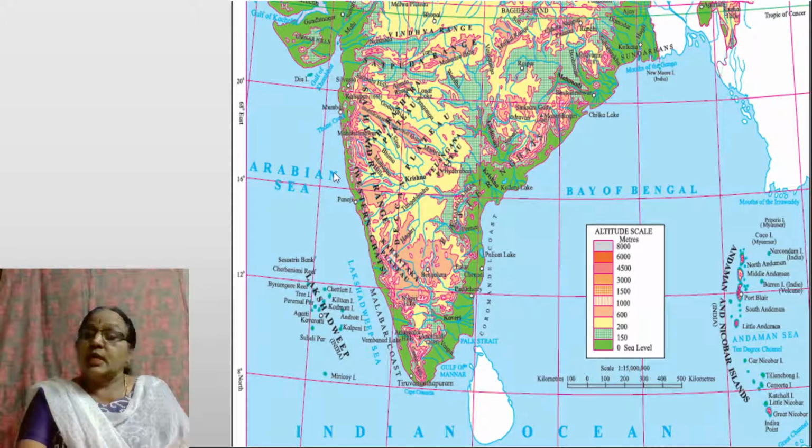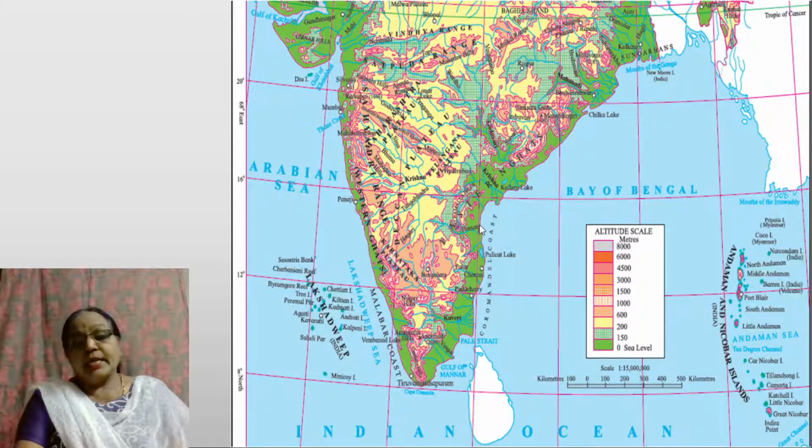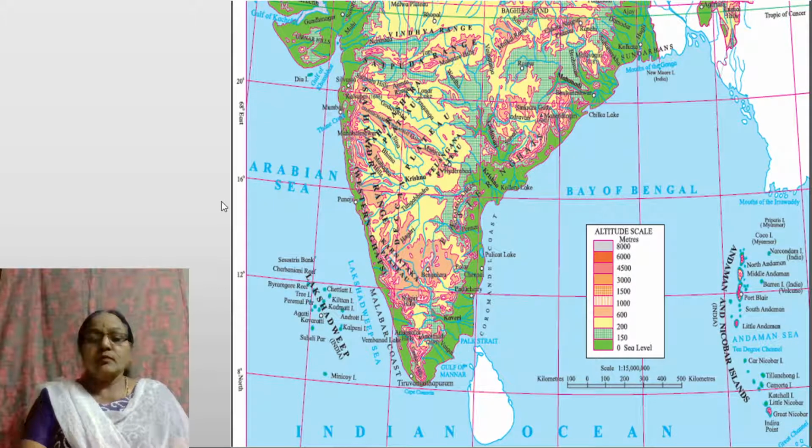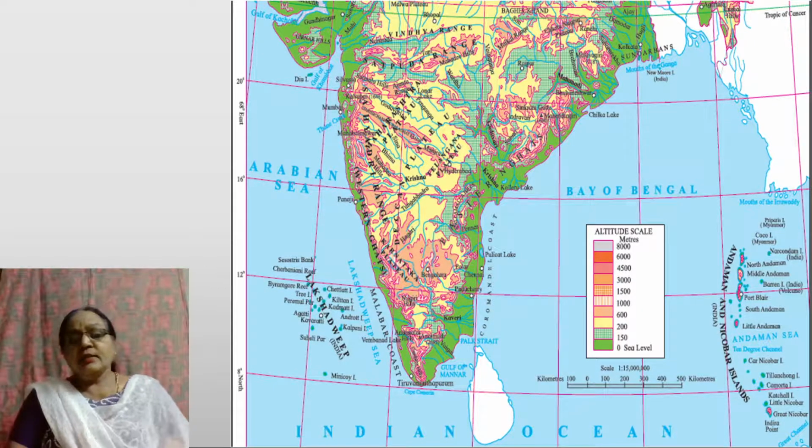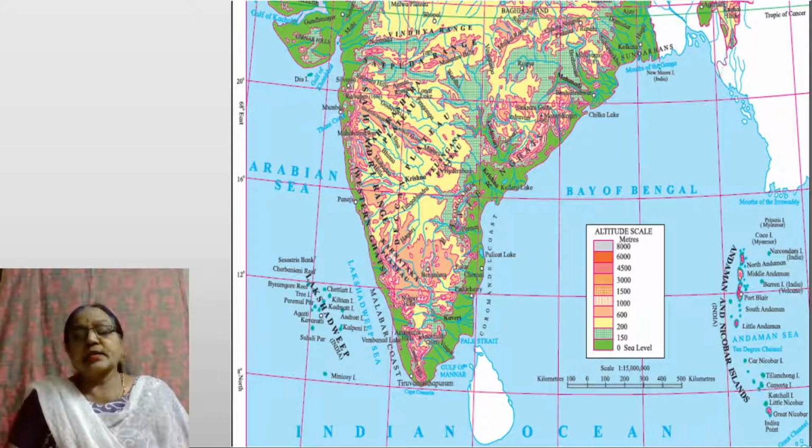Now, the Western Coastal Plain can be divided as the Konkan coast, then we have the Karnataka coast, then we have the Malabar coast. Then on the eastern side we have the Coromandel coast in Tamil Nadu. So you have seen that the Western Coastal Plain is narrow when you compare it with the Eastern Coastal Plain.